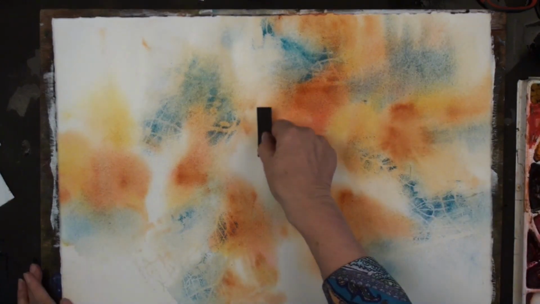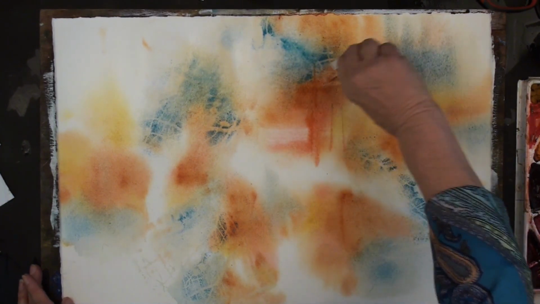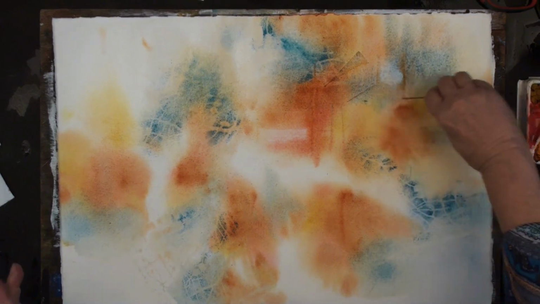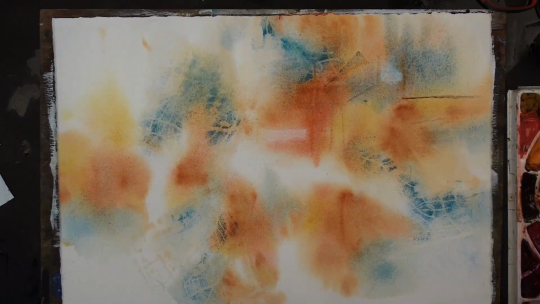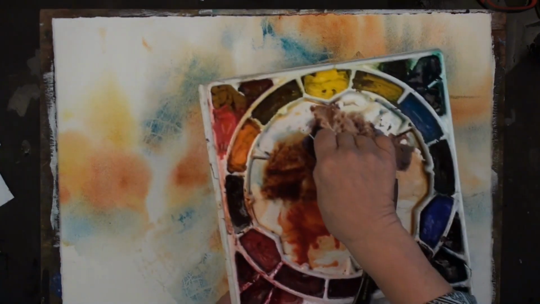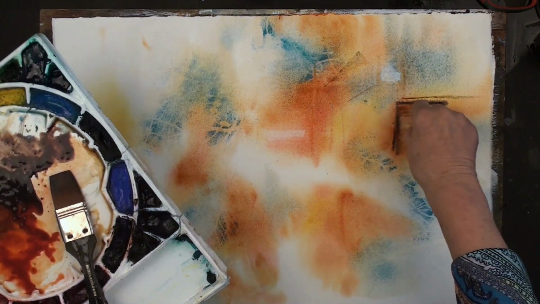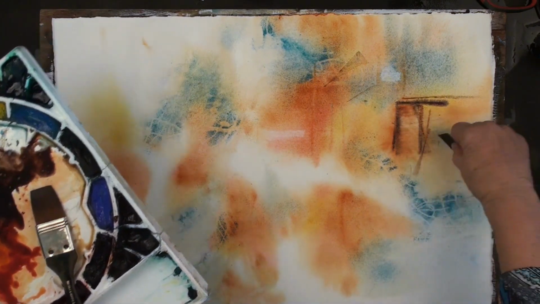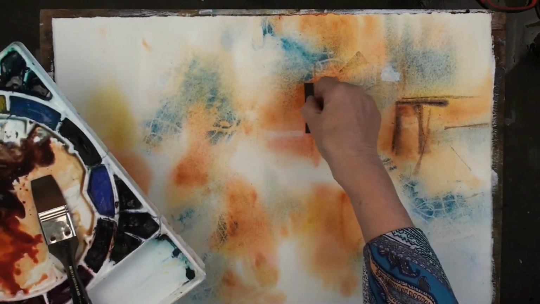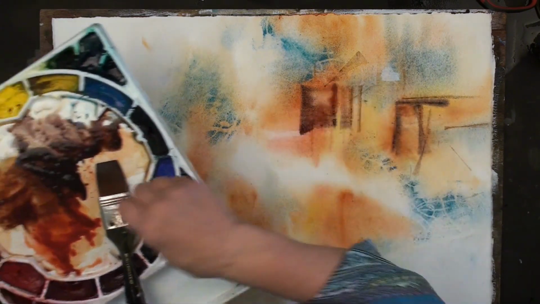Well, first of all, I'm just going to move some of this color around. And I'm going to start thinking texture. And then sometimes you'll see me dipping. What I'm doing is I'm dipping into this so that I can make some dark shapes, move it around, have some fun, dip into it again, just put it down, move it, stop, move it again, stop.